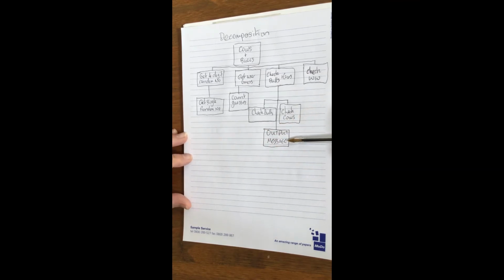So we need to tell the user how many bulls and how many cows they've got. We're not going to tell them which numbers are bulls and which numbers are cows. We're just going to say 1 bull and 2 cows, for example.